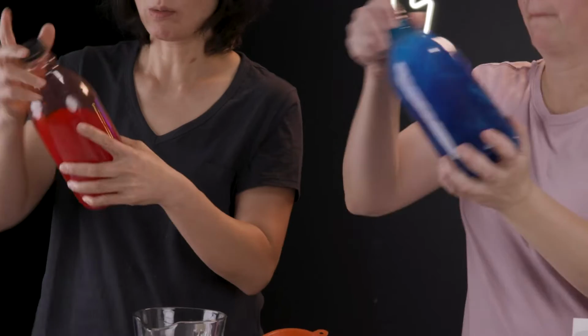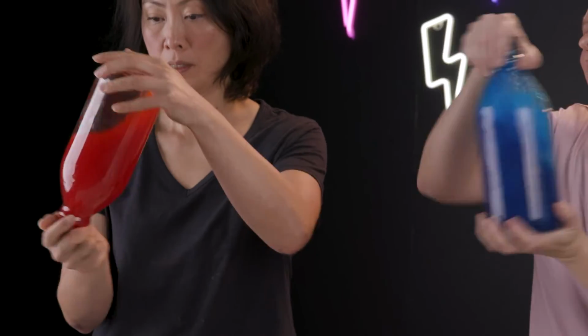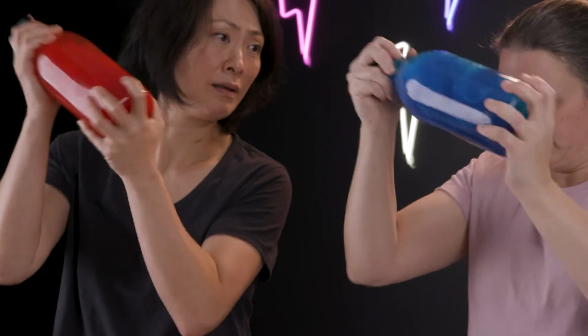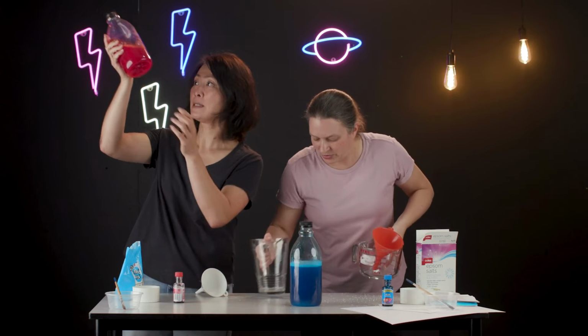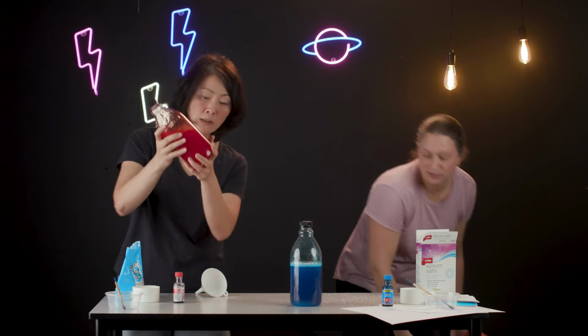One more big shake. One more big shake. All right, we're doing a lot of shaking in science. Shaking in the name of science. We'll just move the wet things out the way so that we can do some painting.